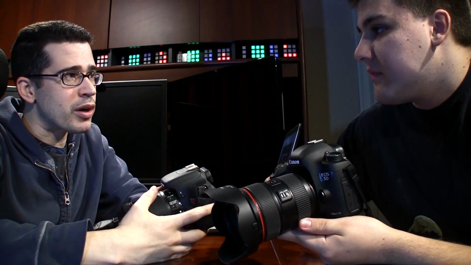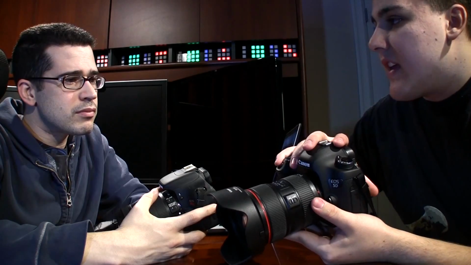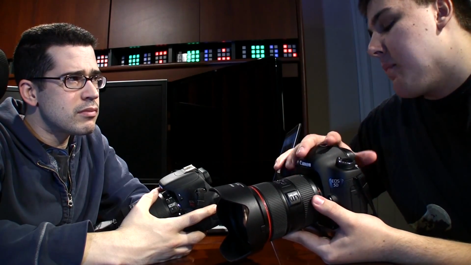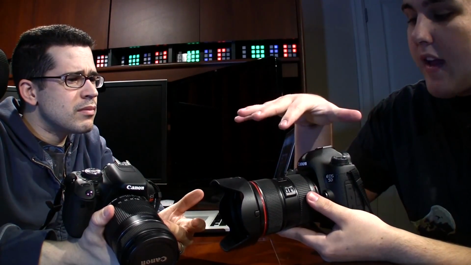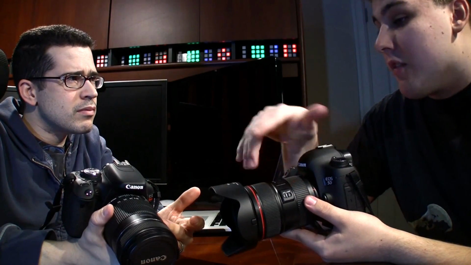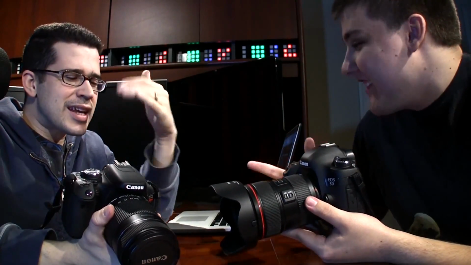Okay, well, the first big difference is that the 5D Mark III is a full-frame camera. Something like your T2i's, T3i's, T4i's are a cropped frame camera. So if you have a lens such like this, you're actually multiplying your focal length by 1.6. Okay. So take that down into human speak for me for just a moment. Okay. I get it, but clarify it.